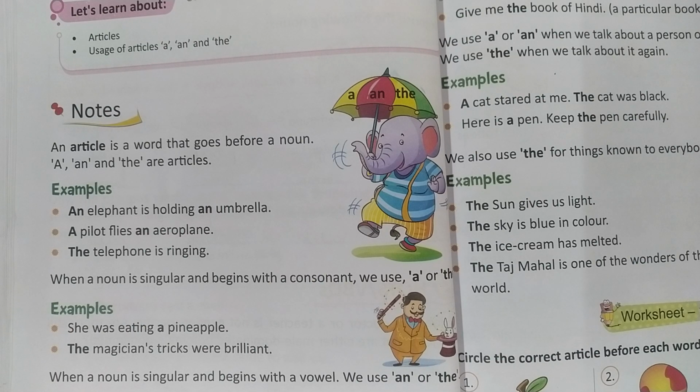Next, it is used with nouns like earth, sky, moon, sun, etc. Now, we also use the definite article the in phrases like the first, the last, the only, the next, etc. Example, he is sitting in dash last row. Now, in these kinds of phrases where we have words like first, last, only, next, there we will use the definite article the. So, he is sitting in the last row, in the last row.